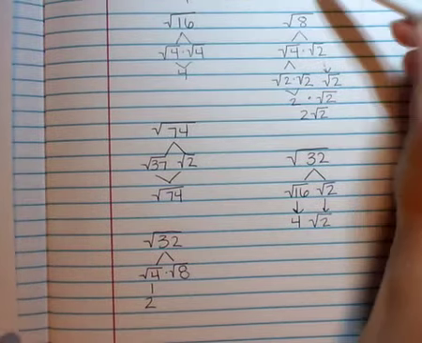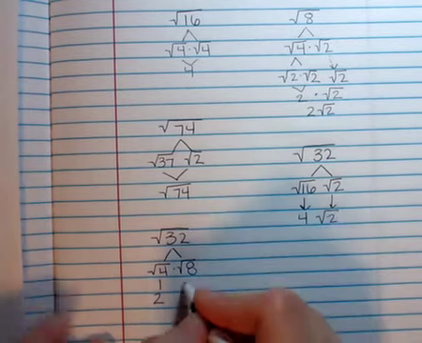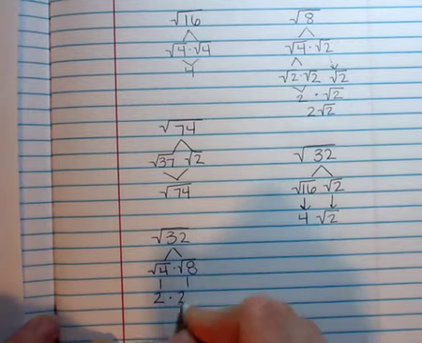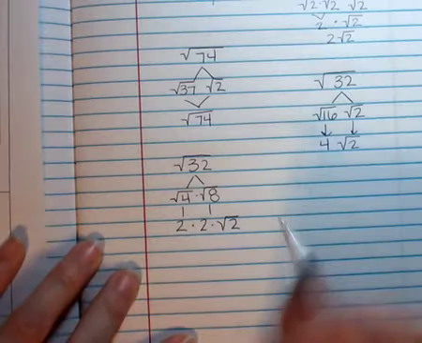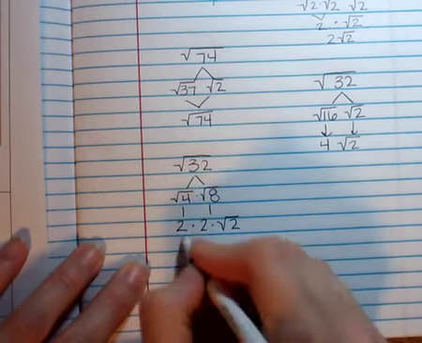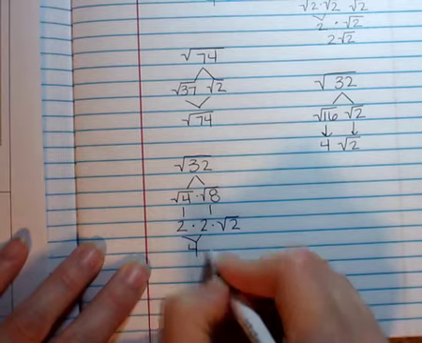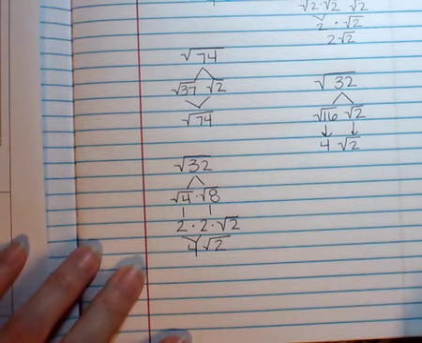We found that that simplified into 2 times the square root of 2. So now we have this 2 times the square root of 2. We can put these 2's together and call that 4 times the square root of 2 is that number simplified.